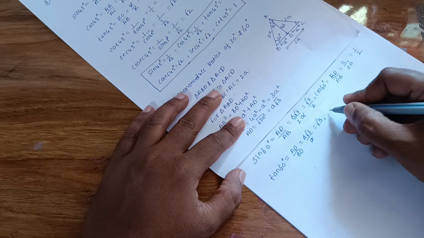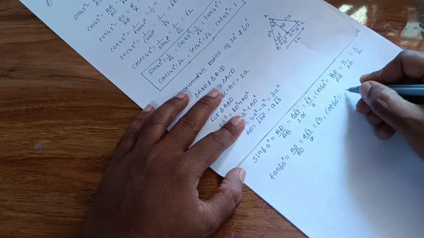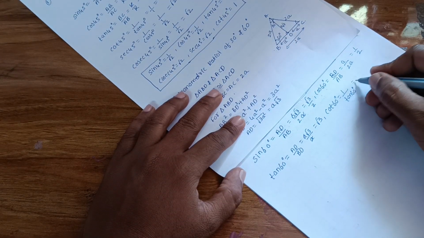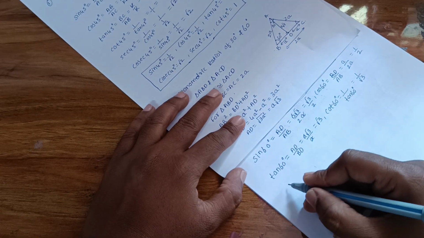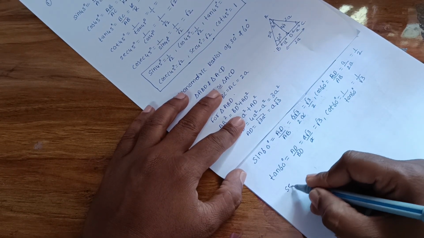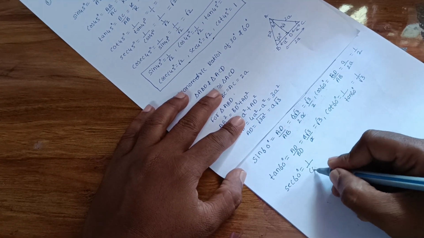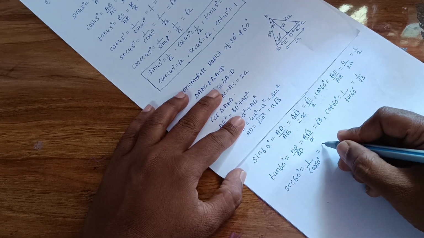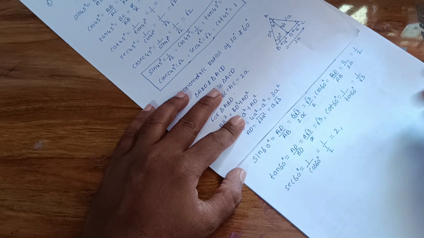Now let's write the reciprocals. The reciprocal of tan is cot. So cot 60 degree is equal to 1 by tan 60, which is 1 by root 3. Next, the reciprocal of cos is sec. So sec 60 is equal to 1 by cos 60, which is 1 by 1 by 2, equal to 2.